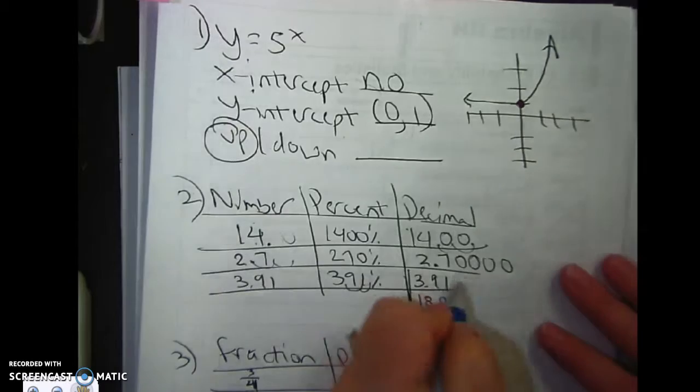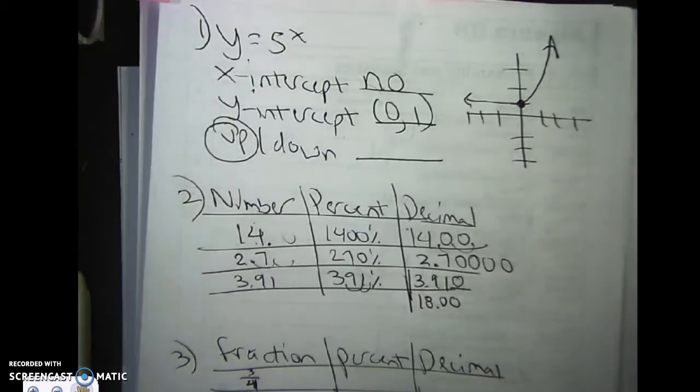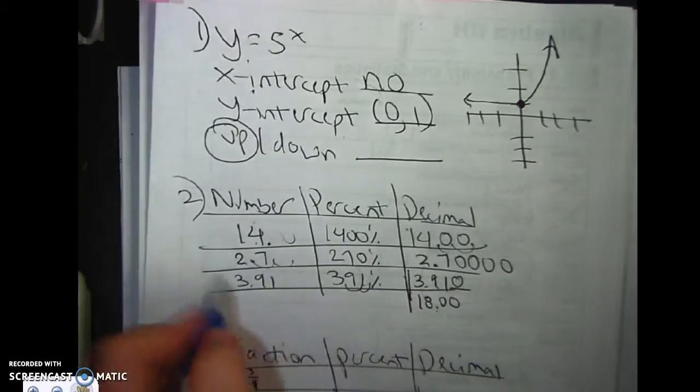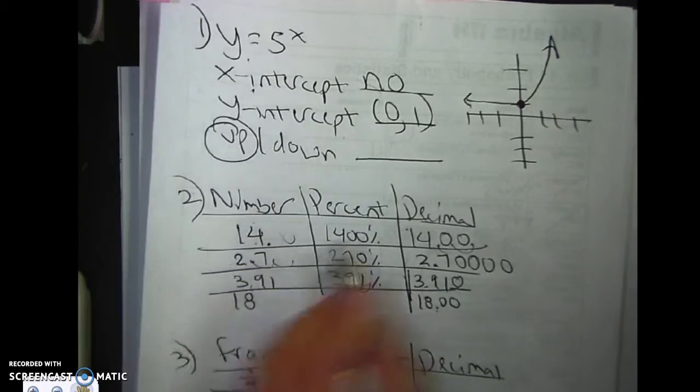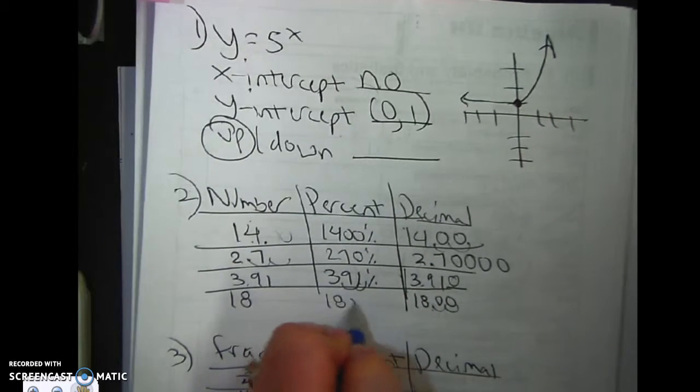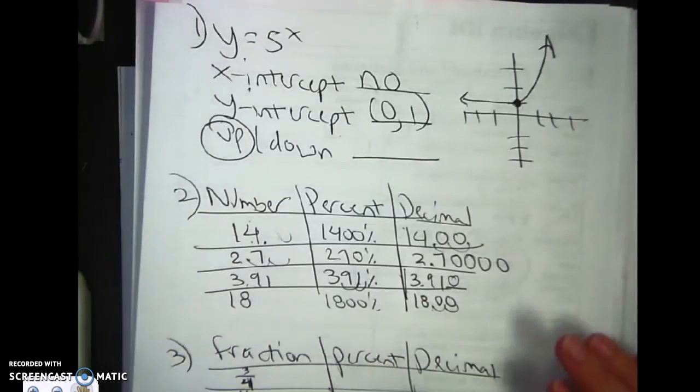That works. Or if you want a 0, put a 0. Decimal, there's the number. No decimal. 1,800%. Done.